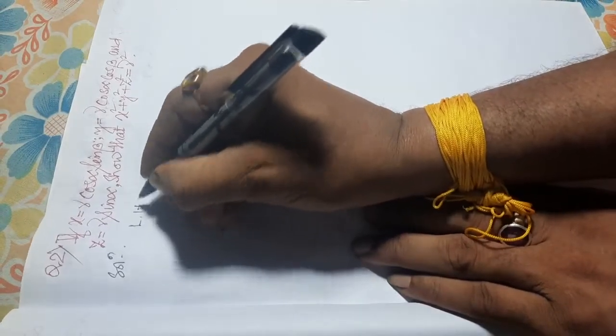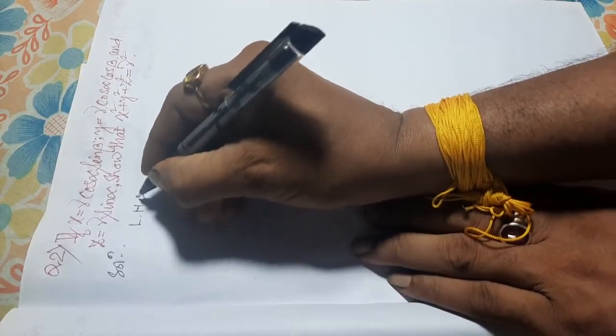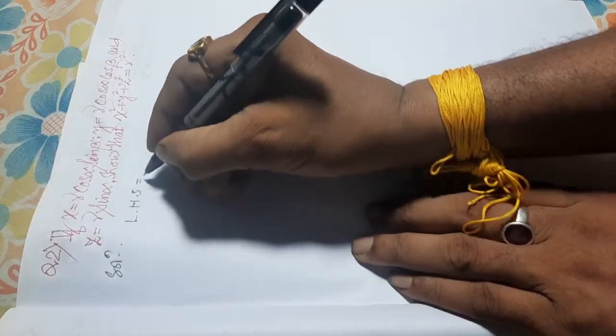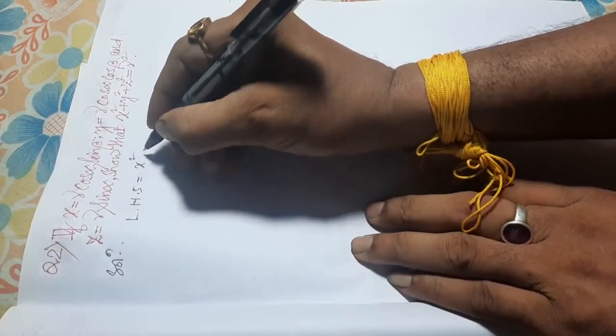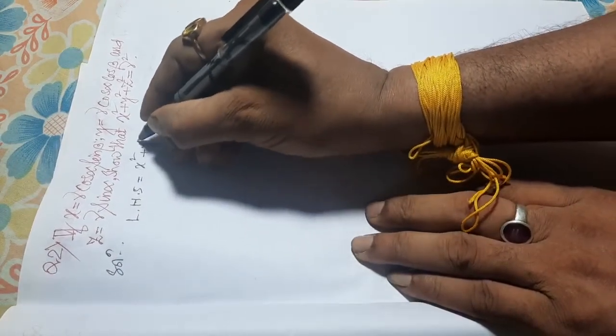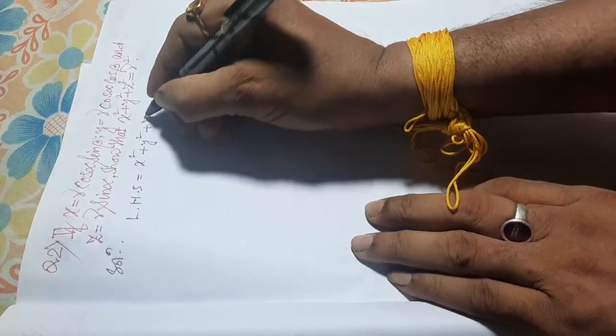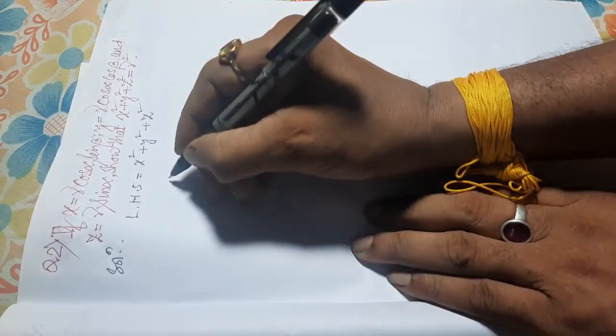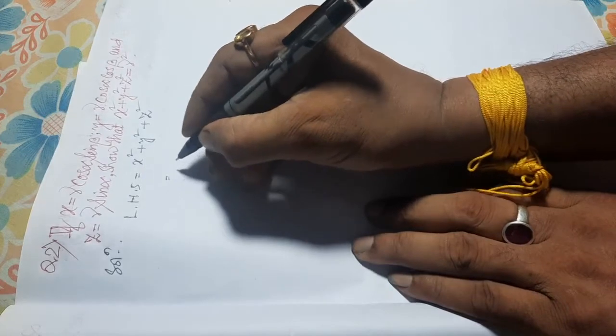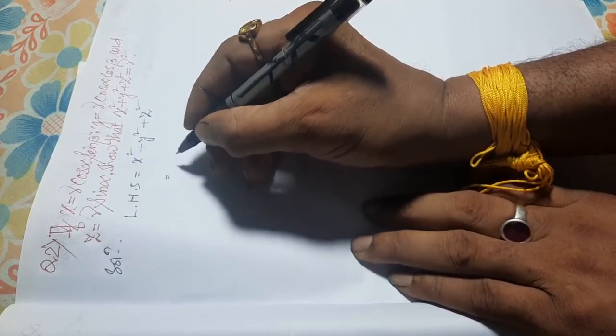Left hand side is equal to x square plus y square plus z square. Putting the values of x, y and z.